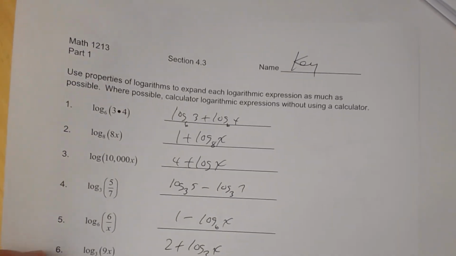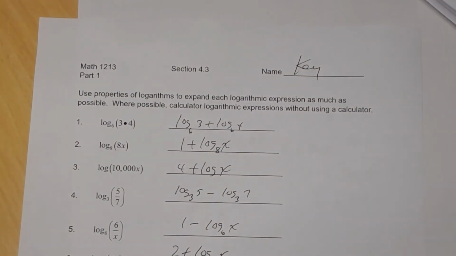Okay, so that's the key to worksheet 4.3, part 1.